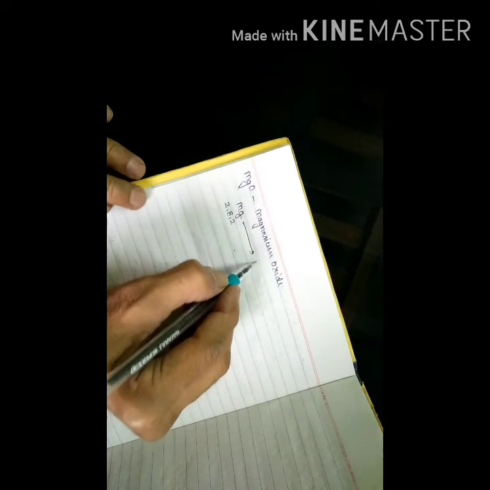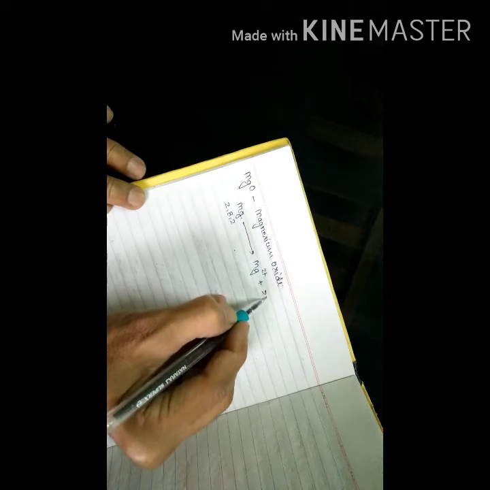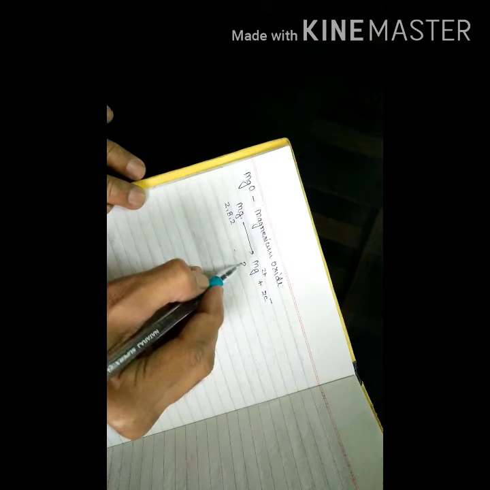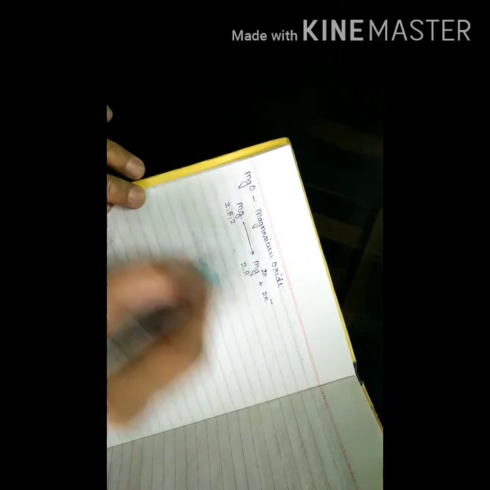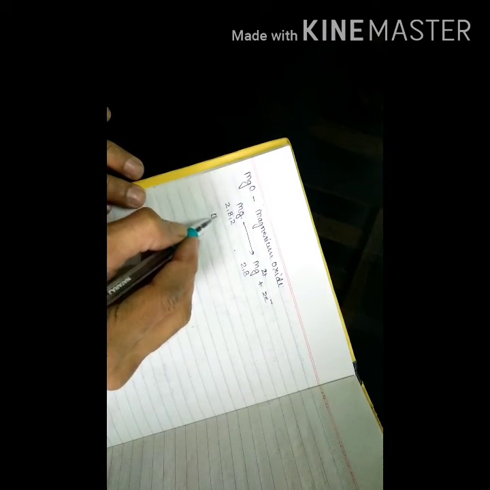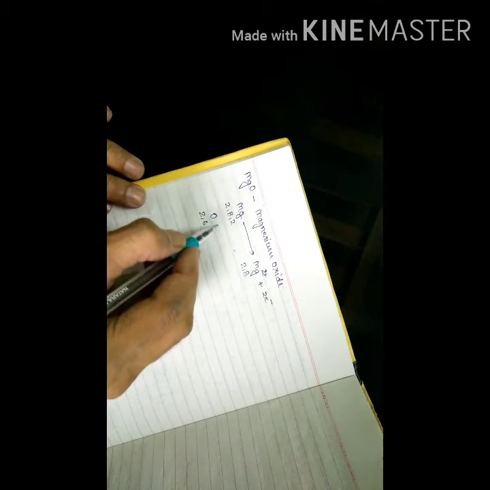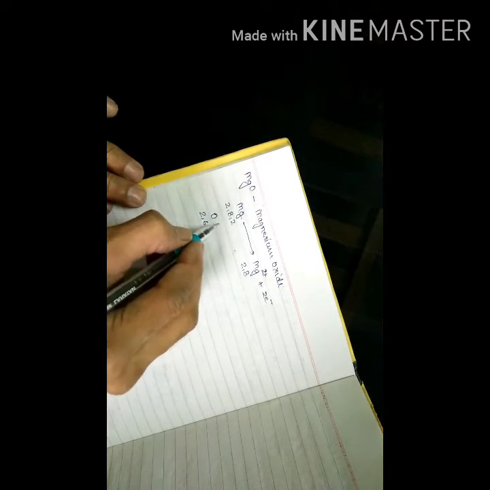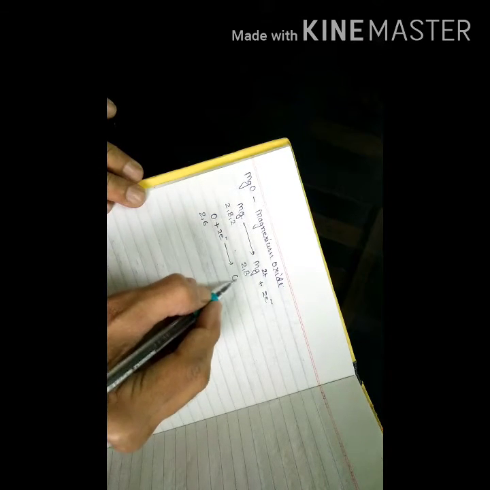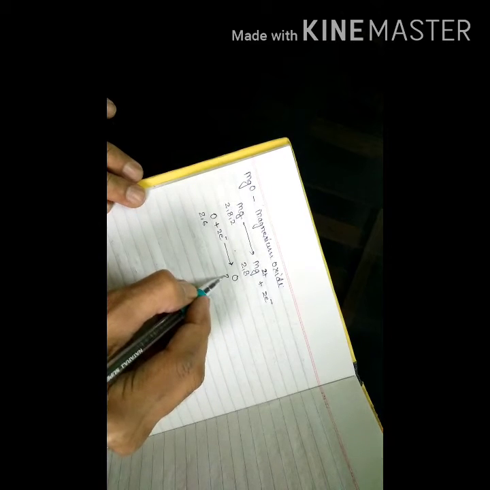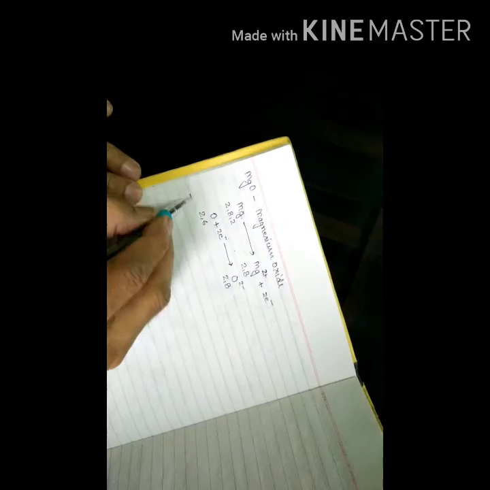Magnesium will become 2 positive charged after losing 2 of its electrons and become a cation. The configuration of oxygen is 2 and 6, this requires 2 electrons to become stable. So oxygen accepts 2 electrons and has the configuration 2 and 8 with 2 negative charge.